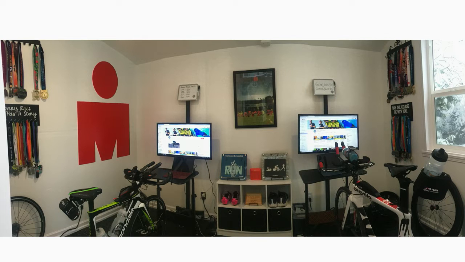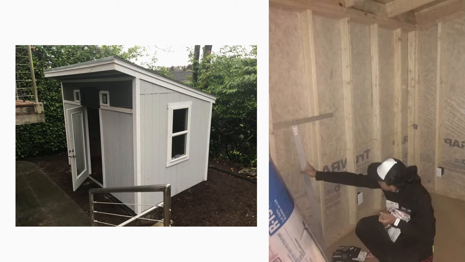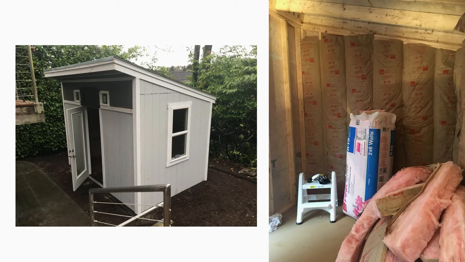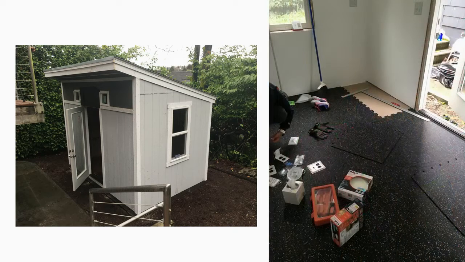Let me tell you how this project went. So we bought an unfinished shed, and we put it in our backyard. This is my backyard. And we started planning how we were going to finish this pain cave, what we were going to do with it. So, you start with the electrical, then you put your insulation, then you put your walls, you mud, you sand, you paint, flooring, and voila, you have a pain cave, right?